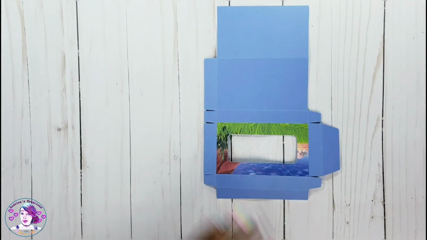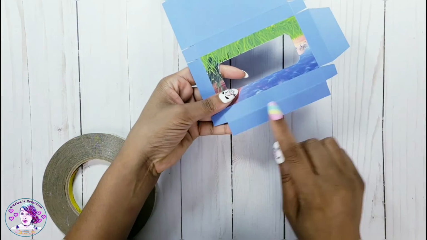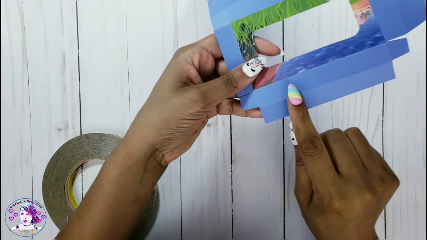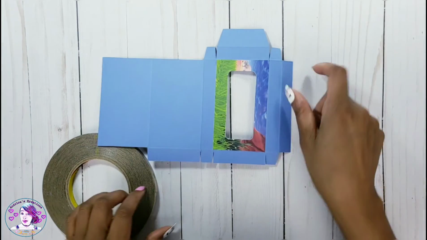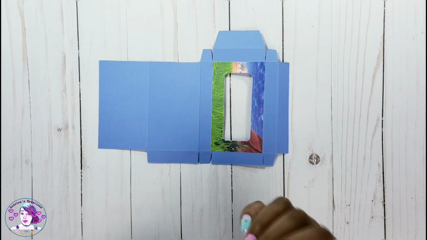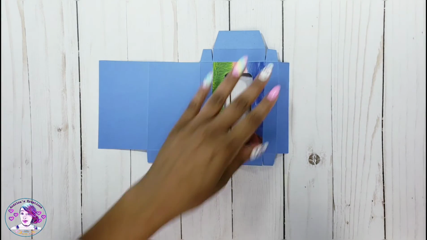Once you cut out your window, now you're going to add tape. So the last tab here, not this one, but this one, you're going to add tape or glue to that tab right here. And I am just going to use tape because it's much faster.